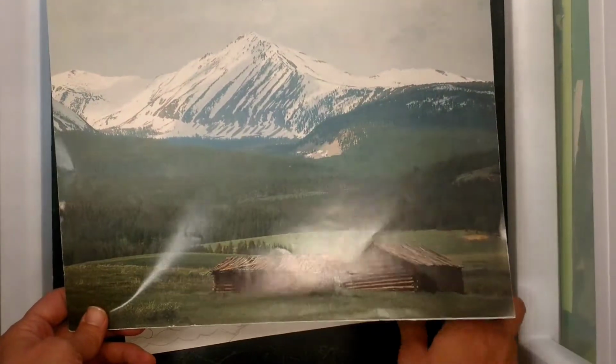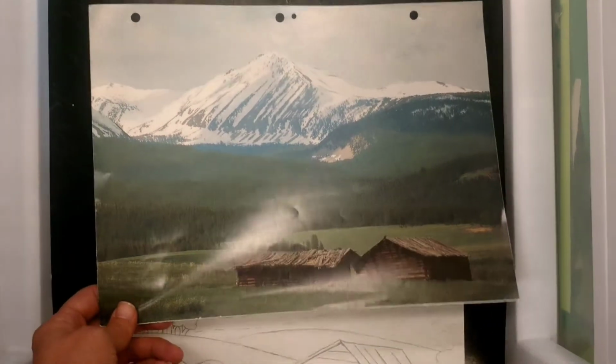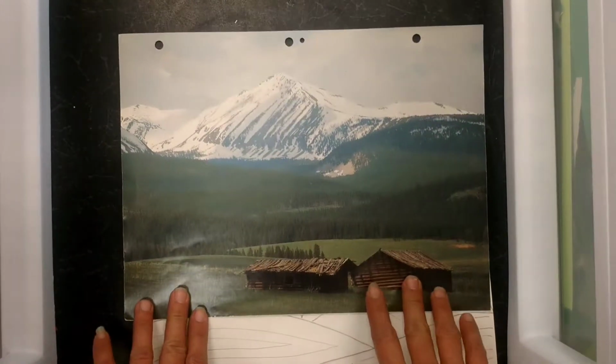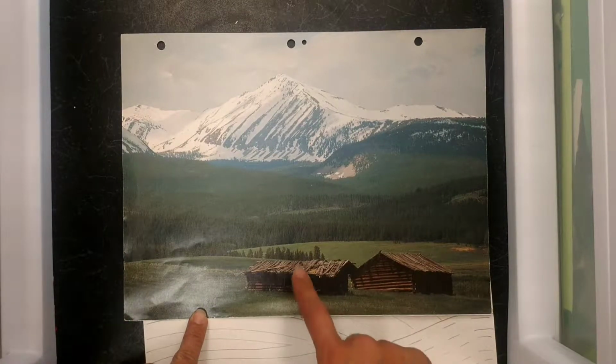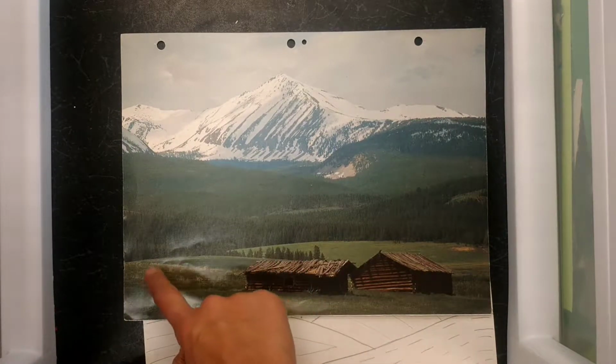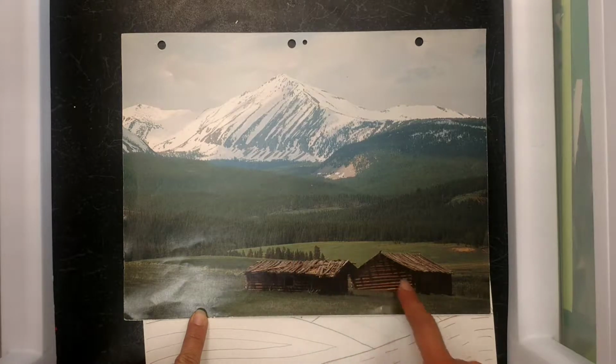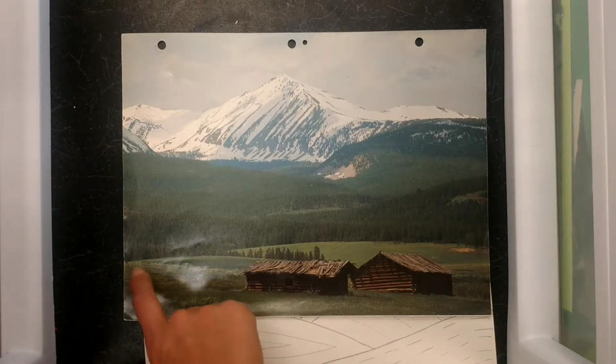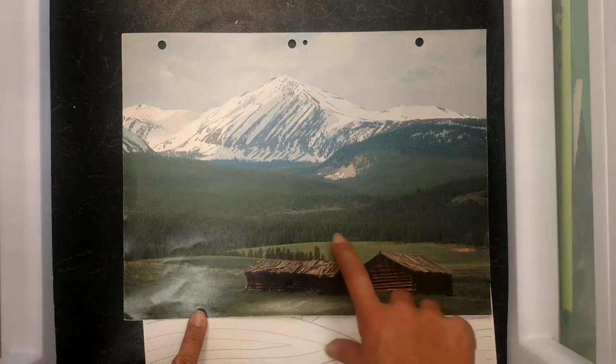So this is one that I looked at, just to have a starting point. I looked at, okay, if I'm going to simplify this down into basic shapes and lines, what kind of areas have these lines breaking them up? So I can see there's like a line here, and then there's another line coming up over here.